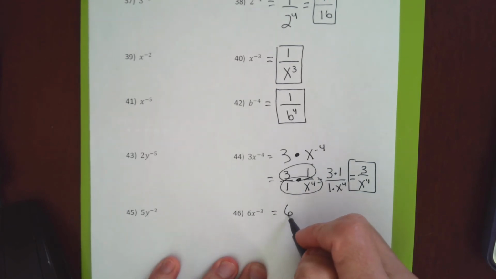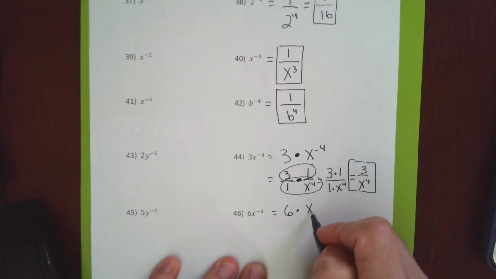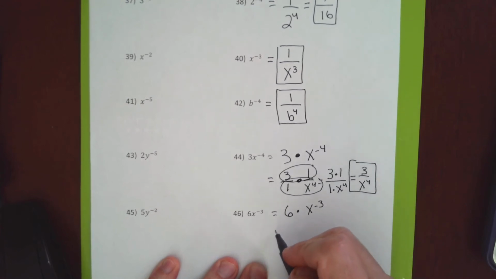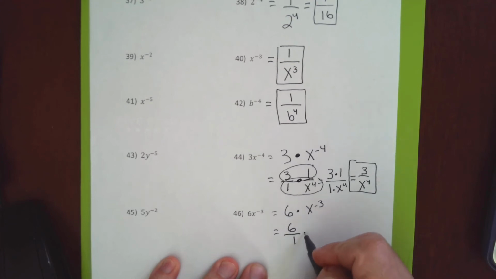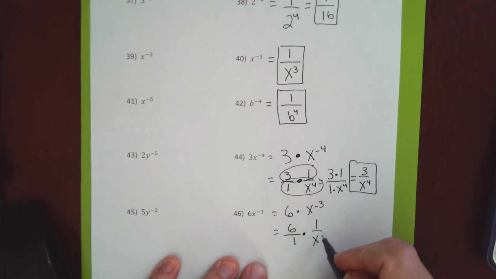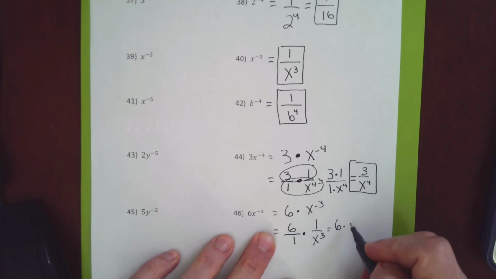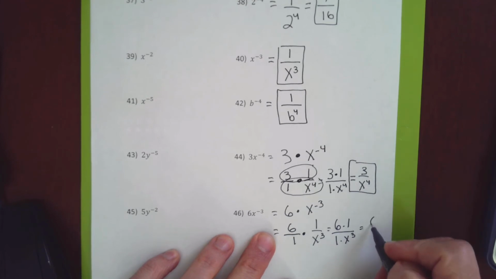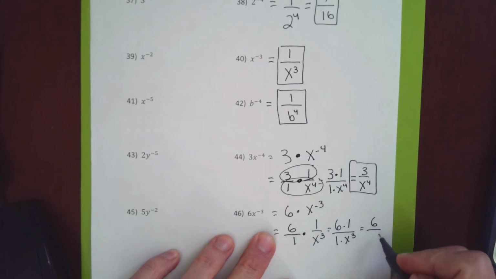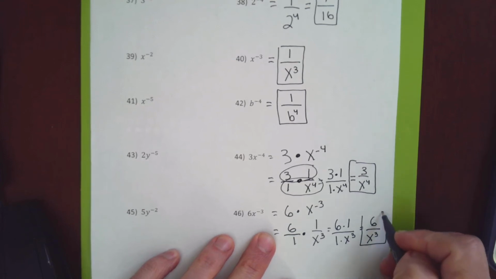So I'm thinking of 46 as 6 times x to the negative 3 power. I'm thinking of 6 in its fraction form, 6 over 1. I'm thinking of x to the negative 3 in its fraction form, 1 over x cubed. Now to simplify, I have fractions being multiplied. I multiply across the numerator and across the denominator. I go 6 times 1 in the numerator and get 6. 1 times x cubed in the denominator and get x cubed. The answer should be 6 over x cubed.